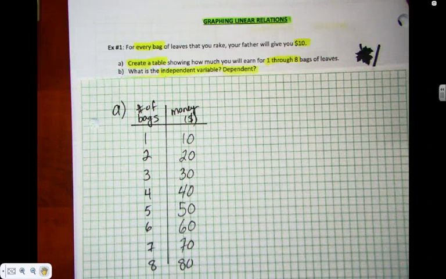Part B, what is the independent, what is dependent? What does that mean? So probably way back in science you've heard these terms before. What does that mean, independent and dependent? Have you heard the terms before? Never heard the term. Okay, so let me start from scratch.